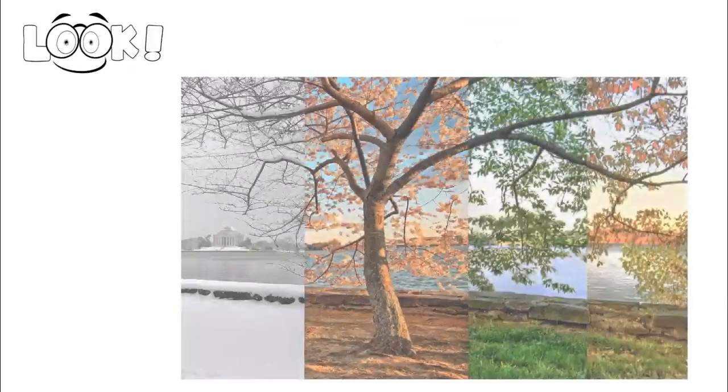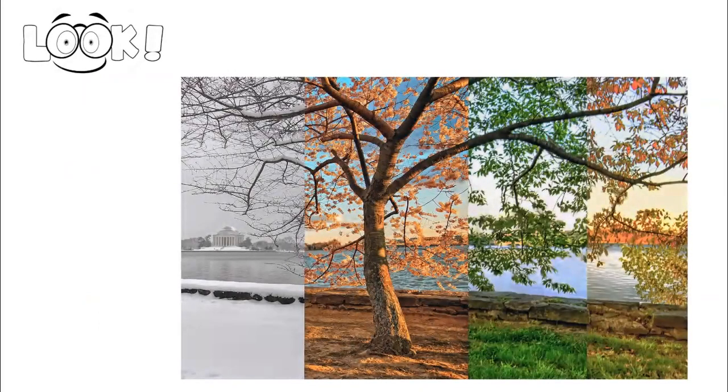Now, look at this one. Can you see this tree that it's in winter, then autumn, summer, and spring? What happened to the leaves?